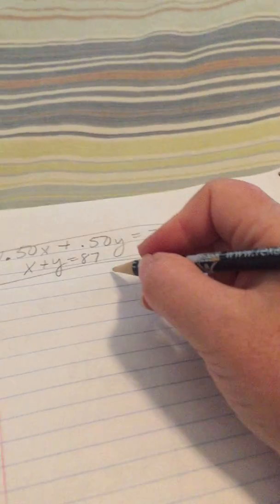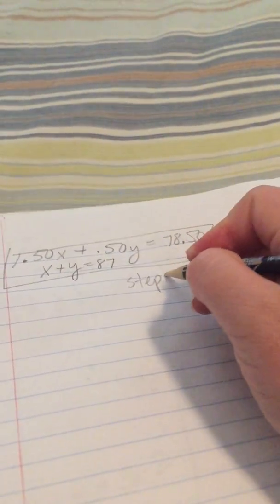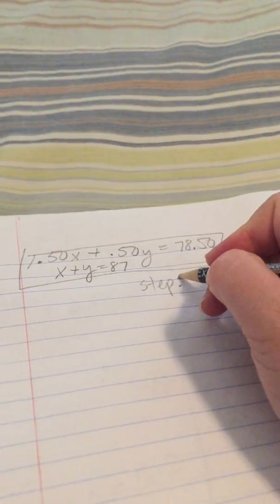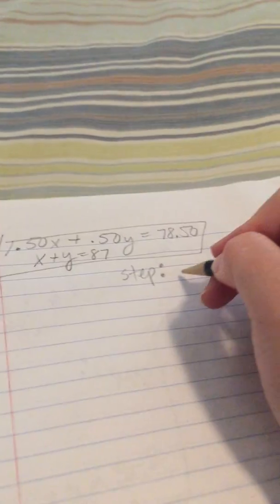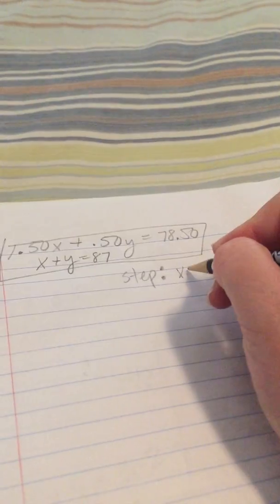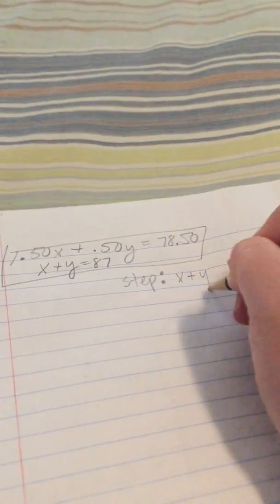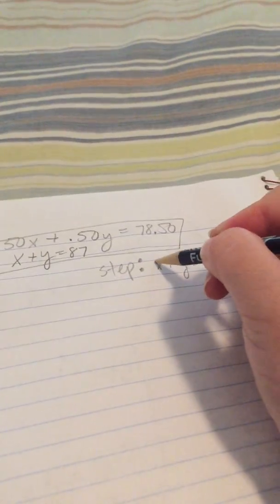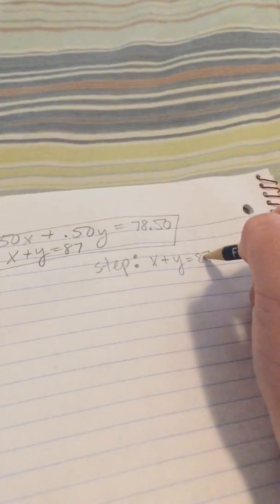Remember that step 1 is to take the easiest equation from the system and solve for y. So we are going to take x plus y equals 87. We need to get this x over to the other side of the equation.